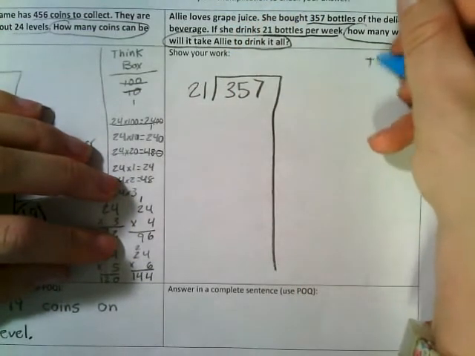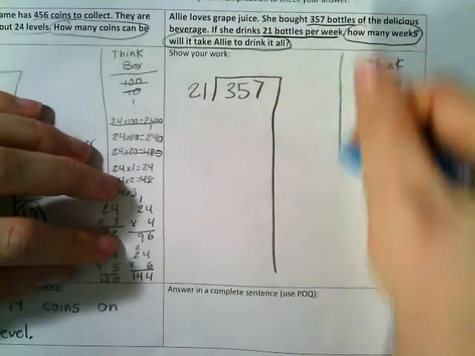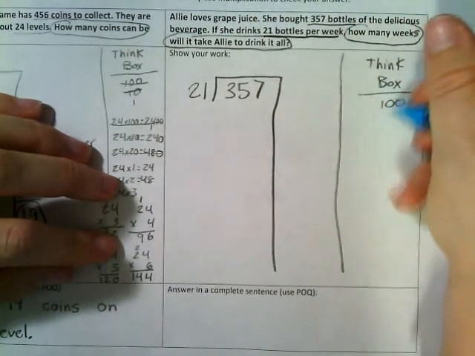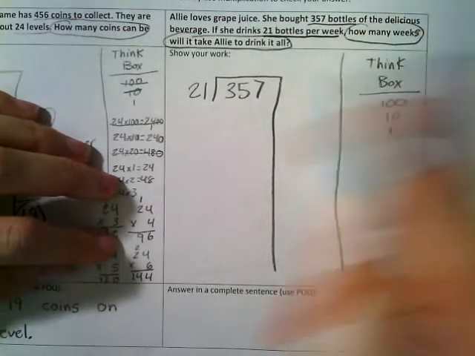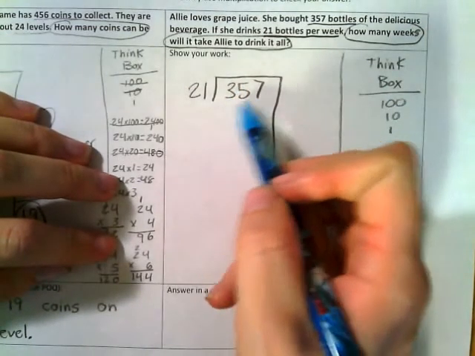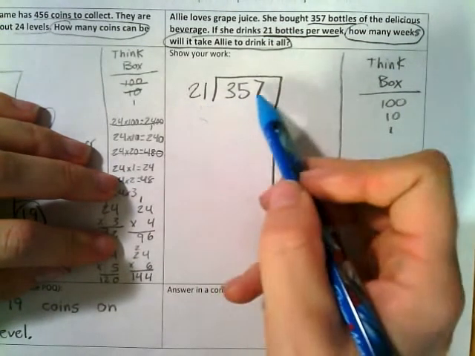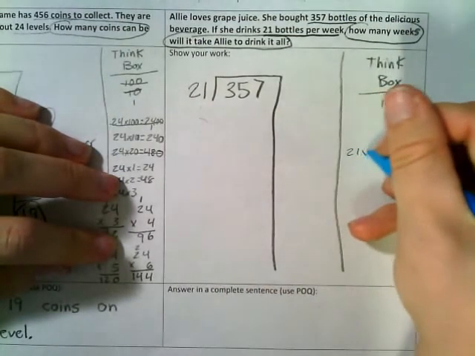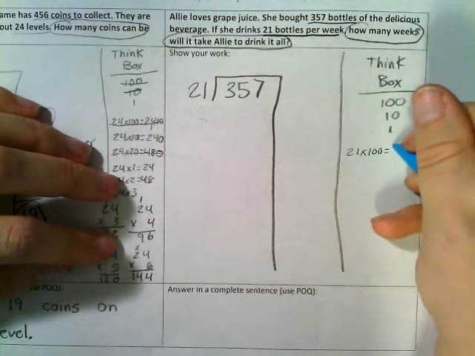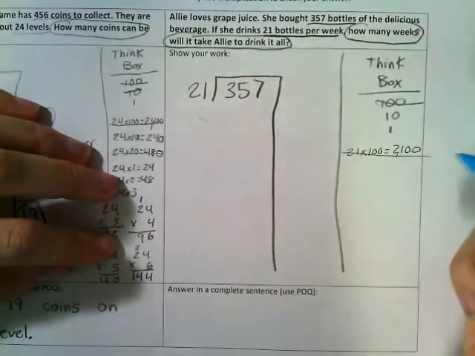Put your think box over on the side. I'm going to make it a little bit bigger this time. All right, with my place value, hundreds, tens, and ones. Okay, so once again, we're trying to get rid of 357 by thinking of what we can multiply 21 by to get rid of it as fast as possible. We can start with our hundreds, 21 times 100, and that equals 2,100. Way too big. Hundreds, too big.